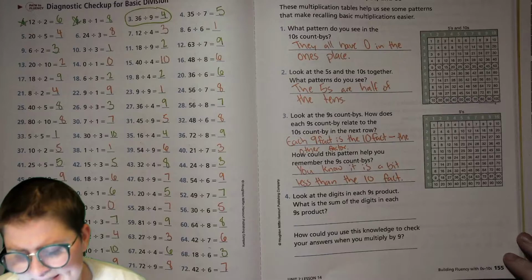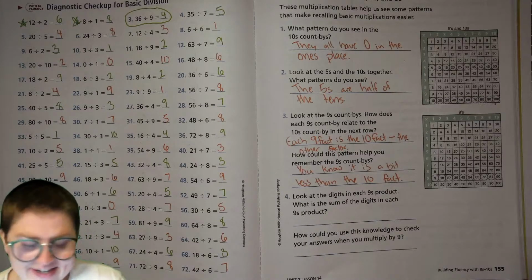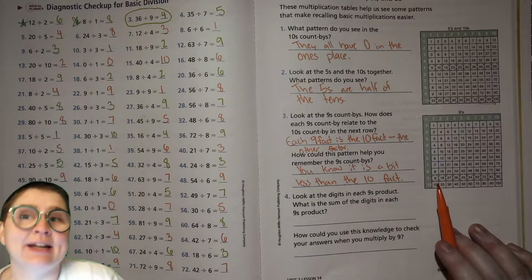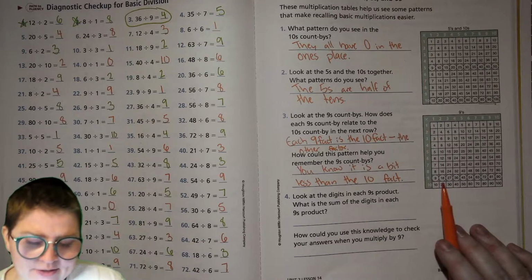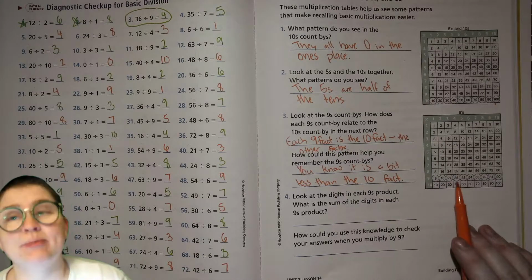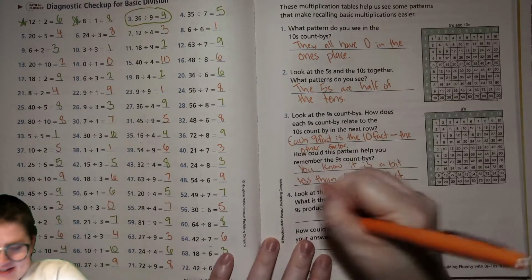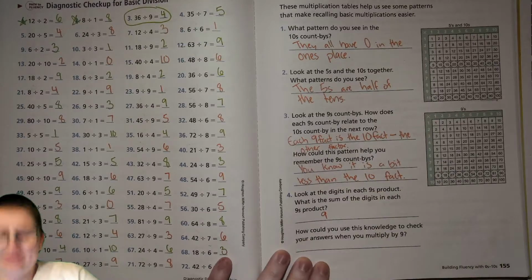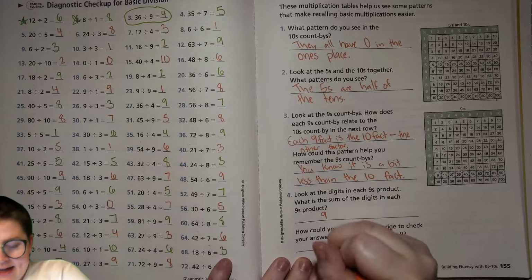Look at the digits in each 9 product. What is the sum of each digit in the 9's product? So 9 has 0 in the 10's place, 9 in the 1's place. 0 plus 9 is 9. 1 plus 8 is 9. 2 plus 7 is 9. 3 plus 6 is 9. 4 plus 5 is 9. What do they all equal? 9. How could you use this knowledge to check your answers when you multiply by 9?